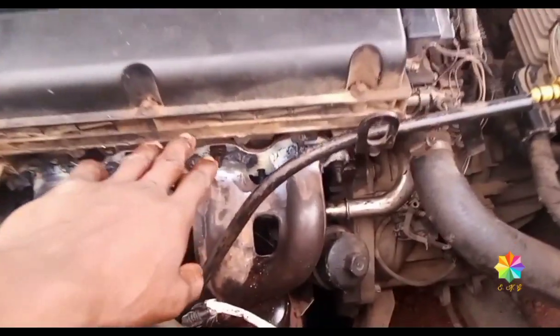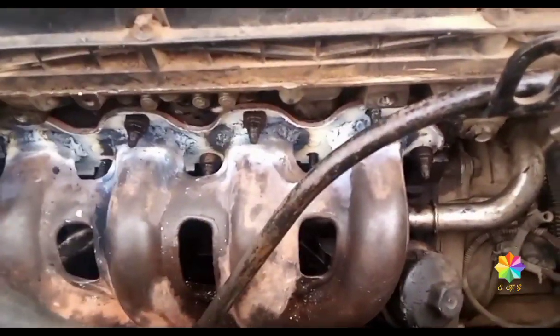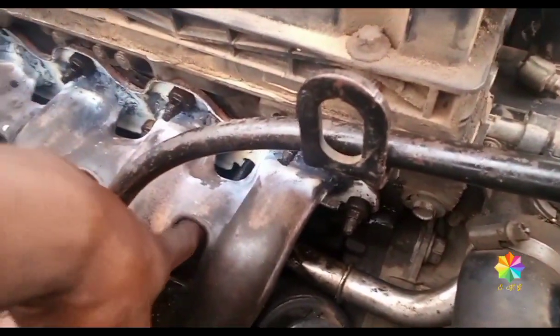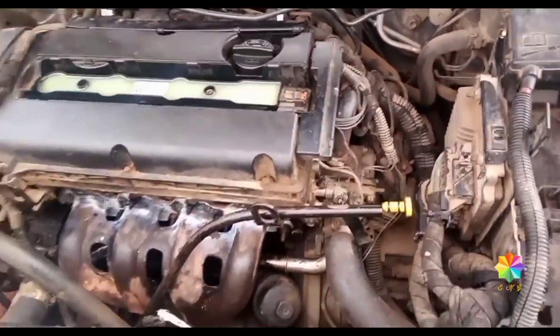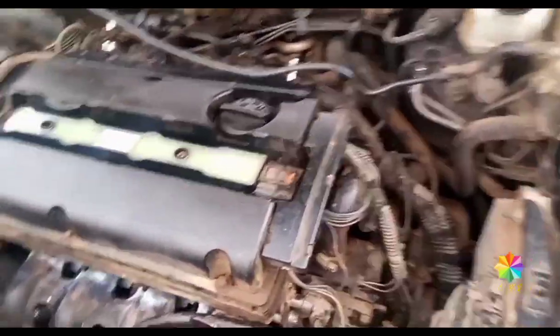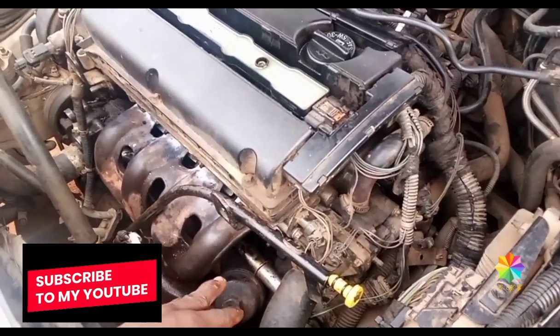So here this is a Chevrolet 1.8 engine. How you can locate the oil cooler is under the exhaust manifold. Now you can locate the oil cooler there. So what to do is that whenever you see the oil mixed with the coolant in the reservoir or in the tank, don't tamper with the head gasket, but rather tamper with the oil cooler.